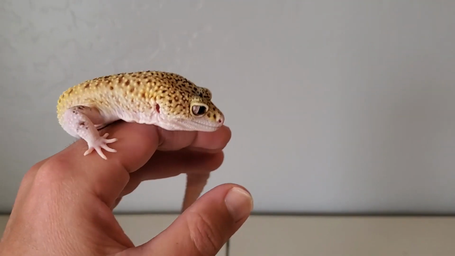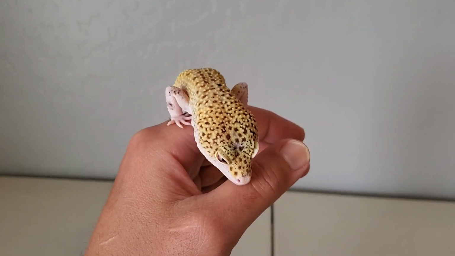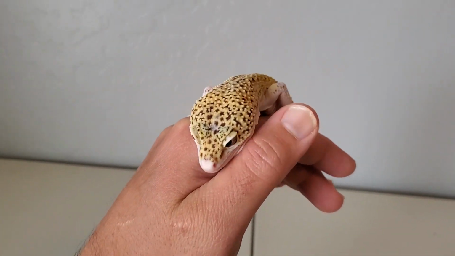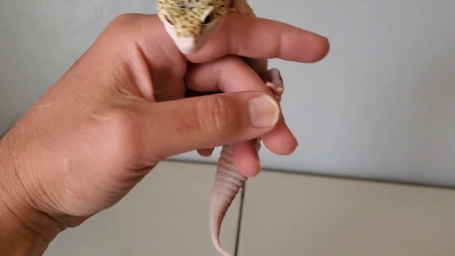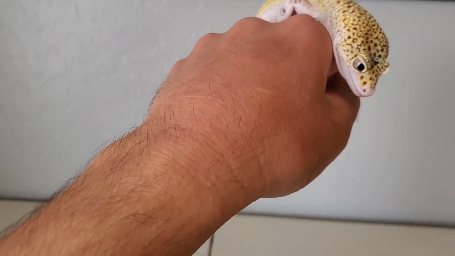But as you can see, he can't really differentiate too much the difference between my hand and a female. They're very scent-based. So let me kind of just touch him a little bit, move him around a little to kind of deter him from breeding behavior.